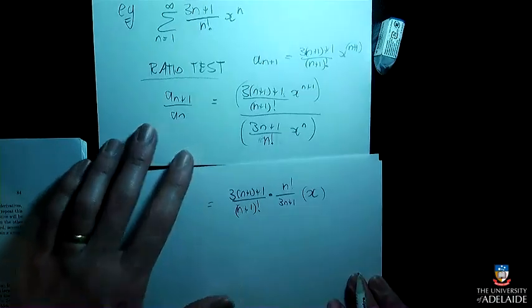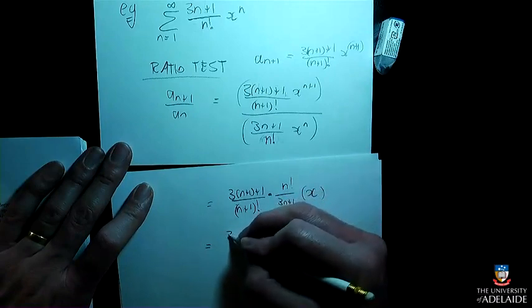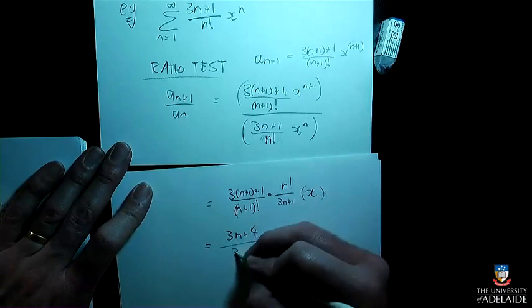So that's what we have now. So let me just figure some things out. That's just 3n plus 3 plus 1, which is 3n plus 4.